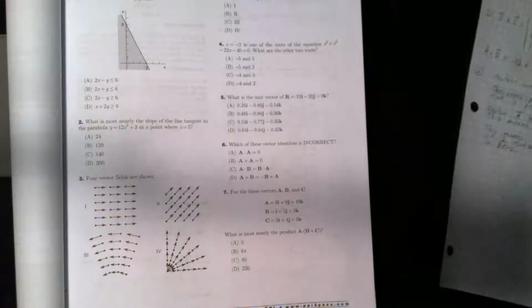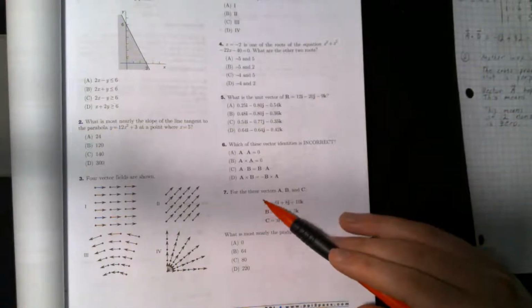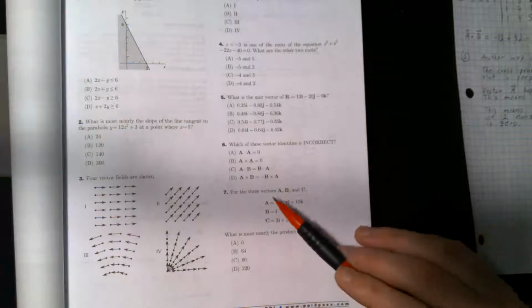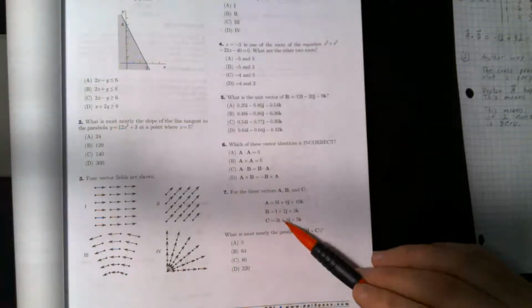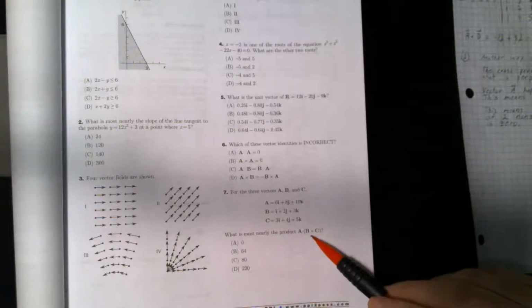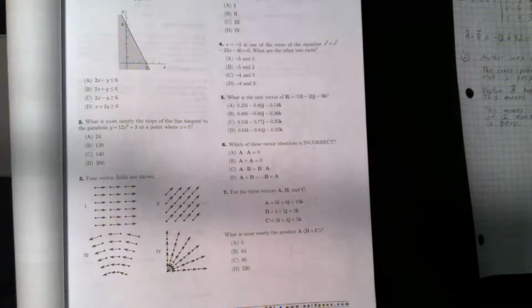So, back again, more vectors. Seems to be what they love on this section. Today it's going to be problem number 7 here. For the three vectors A, B, and C, as shown here, what is most nearly the product A dot product with the cross product of B and C?